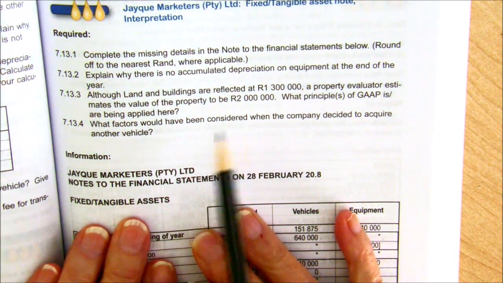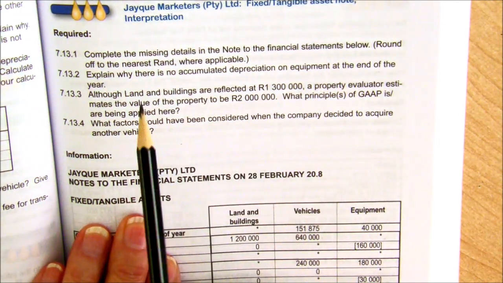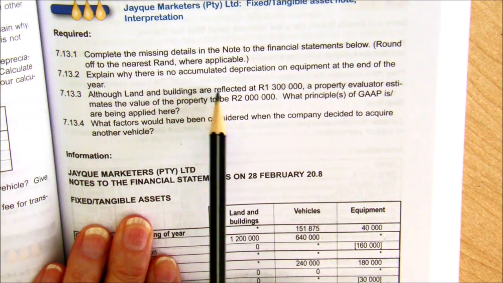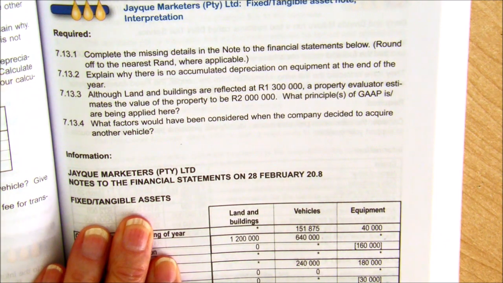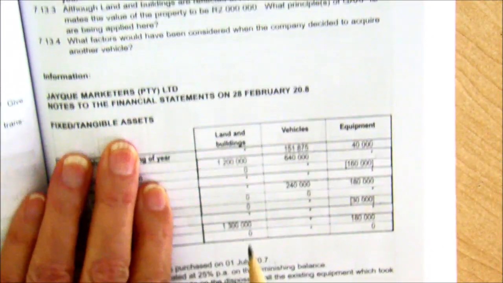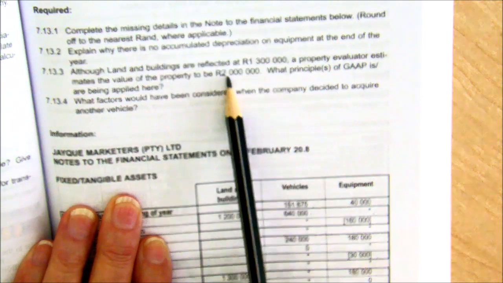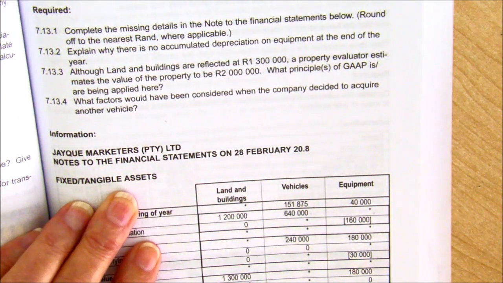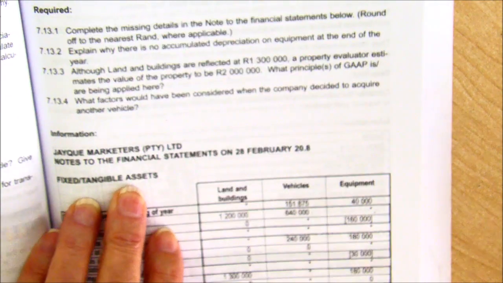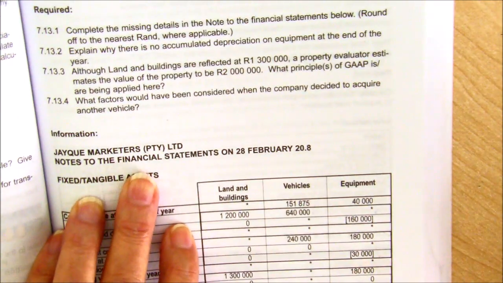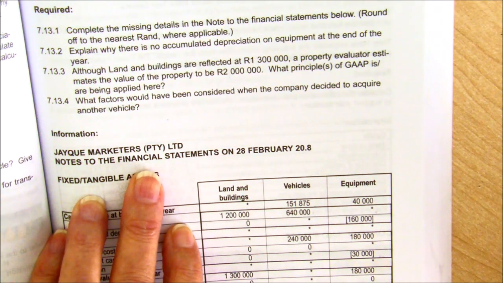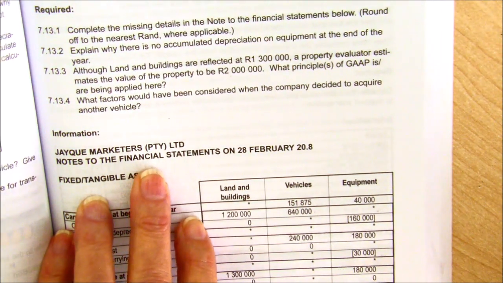Now just looking at some extra questions, which are typical grade 12 questions. Although land and buildings are reflected at 1.3 million, which is what we were given here, a property evaluator estimates the value to be 2 million. Which principle of GAAP is being applied? Well, that is the historical cost concept, that we are putting it in at the price at which we paid.